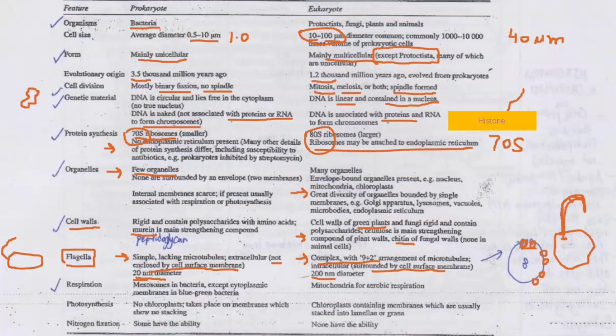So respiration, this mesosome structure is now out of syllabus after 2023. Mesosome is an infolding of the membrane. Infolding of the membrane means that here is the membrane, and this structure is the infolding. It may contain some pigments in case of photosynthesis, and in case of respiration, they carry out production of ATP. They are present in bacteria as infoldings of the membrane, mesosomes, but now they are not in the syllabus.